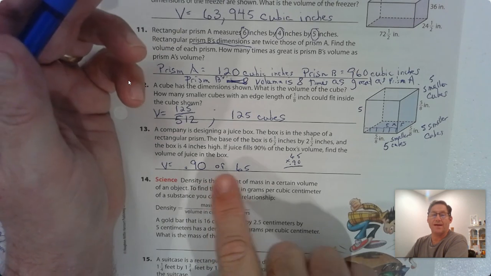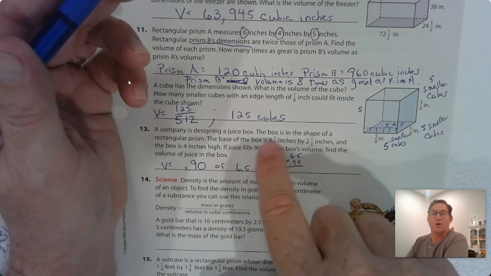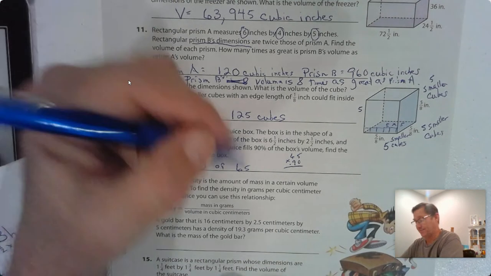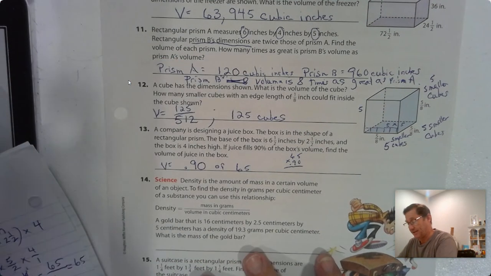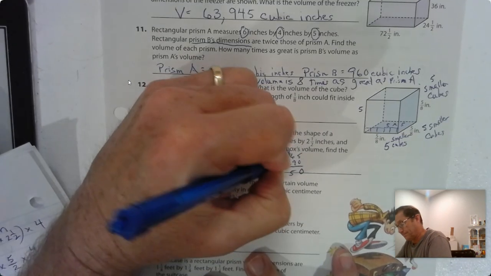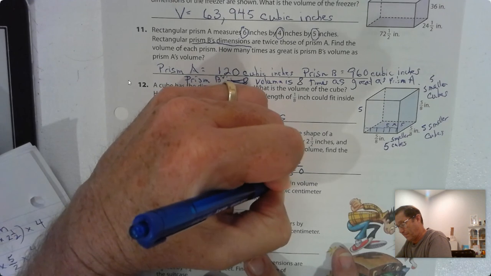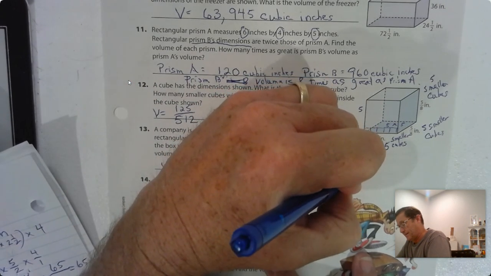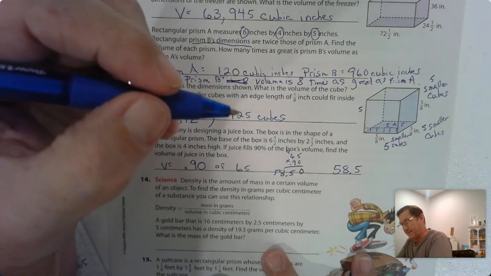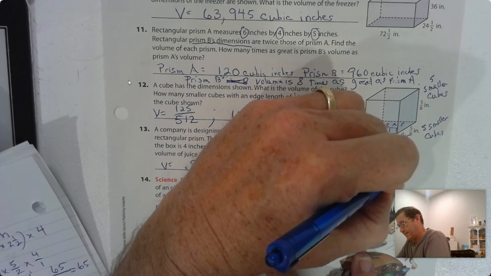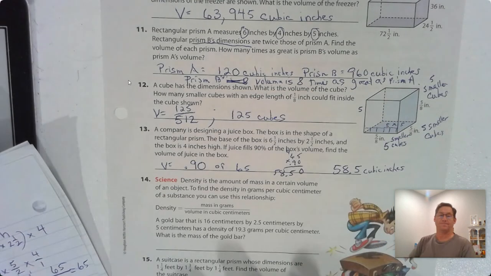Of means multiply. 65 is how much volume or how much capacity the whole box has. And it's 90% filled. So 58.5 cubic inches.